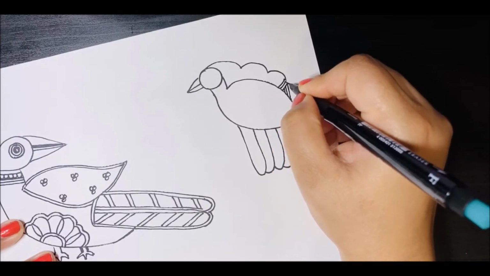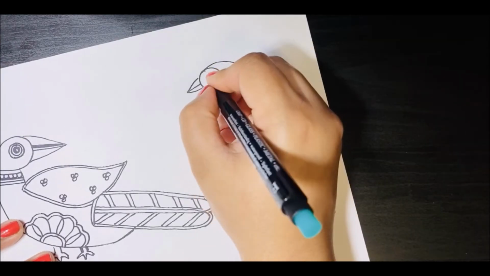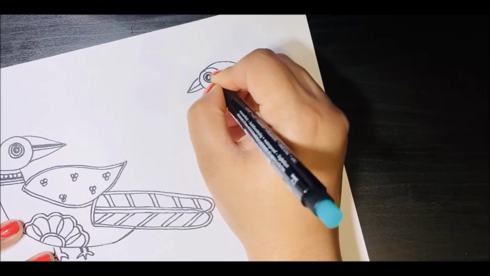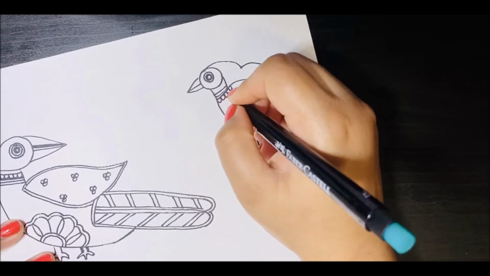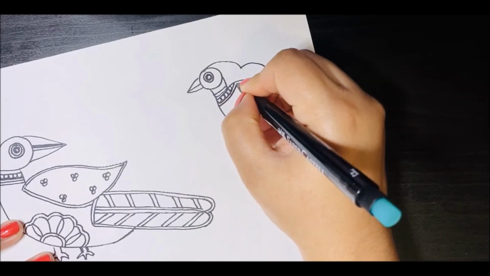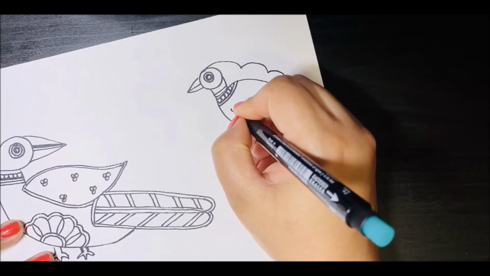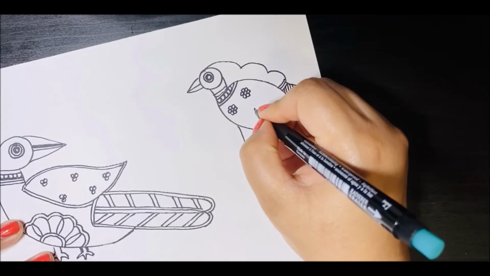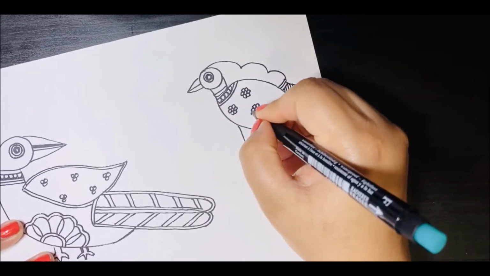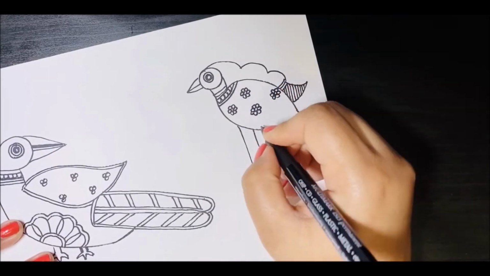So we saw a number of designs for different parts of the bird. We saw a number of designs for the neck, for the wings, for the tails. So this will help you decide and practice different designs, and this will also help you understand what all designs can be used and what all motifs can be used to create different types of birds.